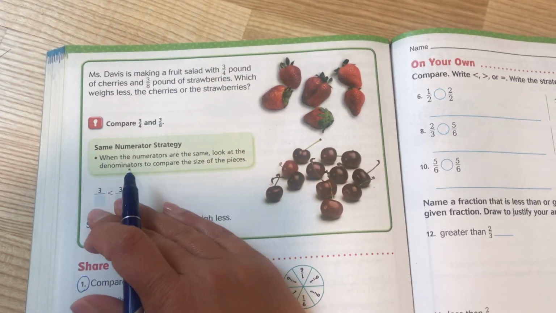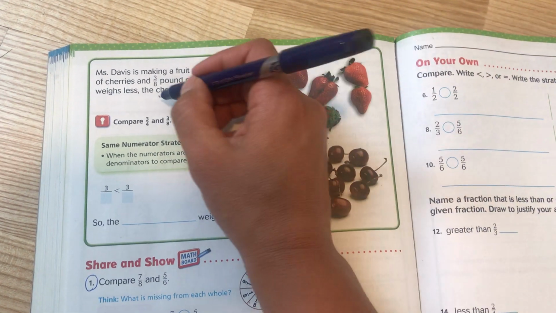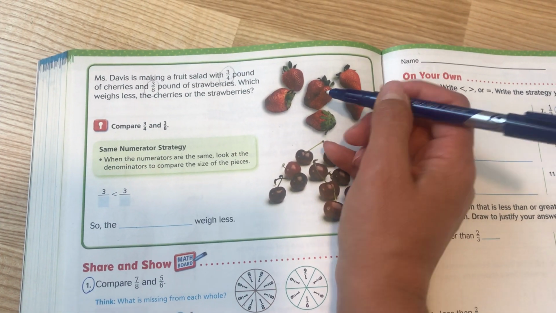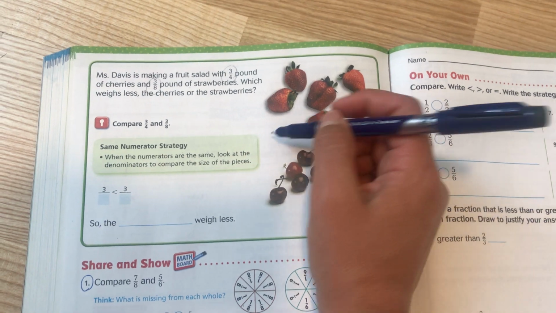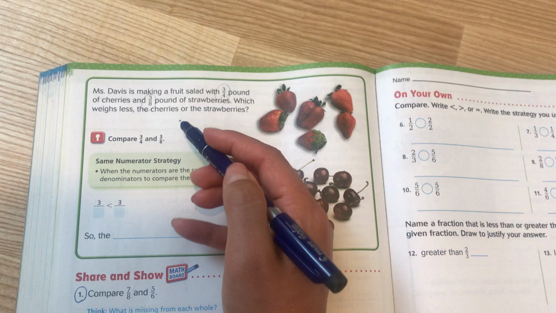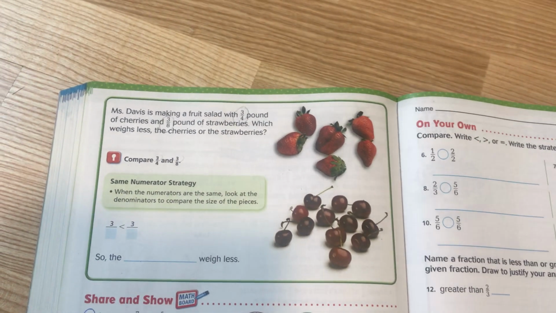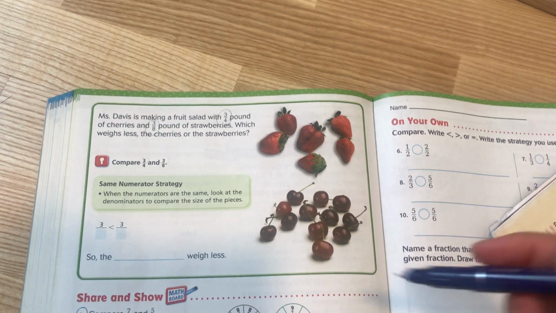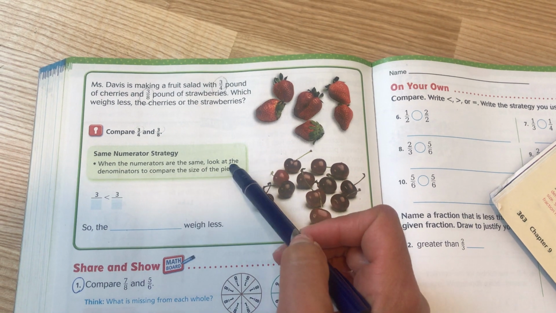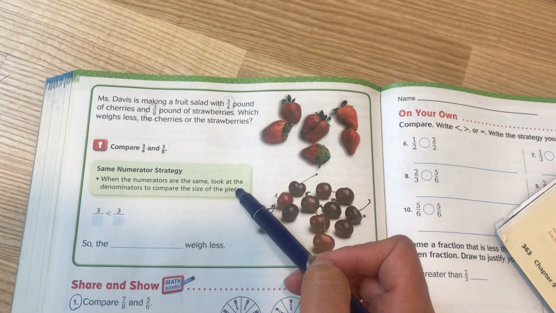So Mrs. Davis is making a fruit salad with 3/4 pound of cherries and 3/8 pound of strawberries. Which weighs less, the cherries or the strawberries? So I'm comparing 3/4 of a pound and 3/8 of a pound. And remember, I've got the same numerator in both cases, so I can compare them pretty easily. So remember, when the numerators are the same, look at the denominators to compare the size of the pieces.